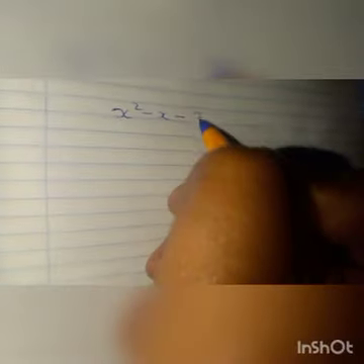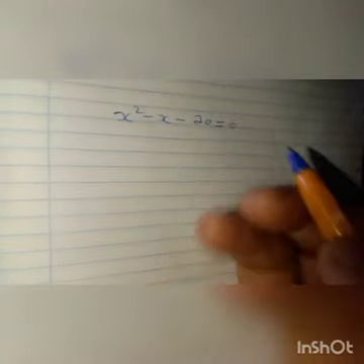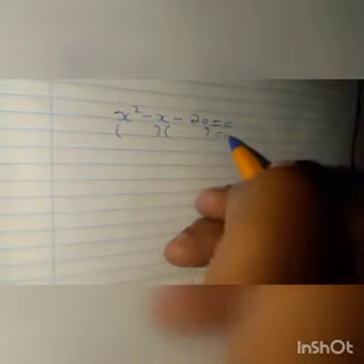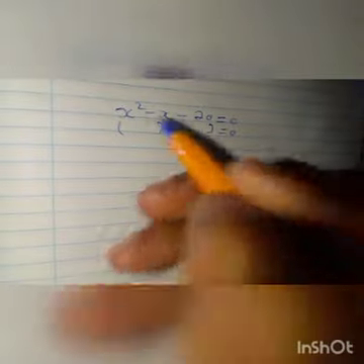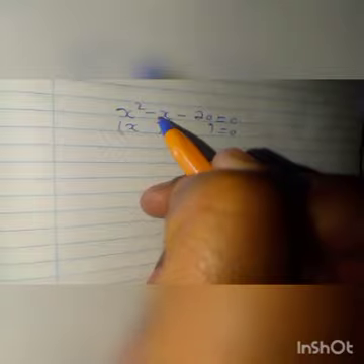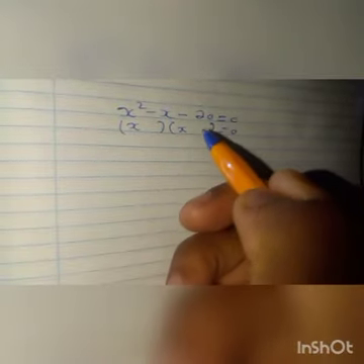In today's equation, we have x squared minus x minus 20 is equal to 0. So today we are working with a quadratic equation. So how do we solve this equation? We are going to factorize the equation. We are going to look for two numbers that when you add them, they give you minus 1. When you multiply them, they give you minus 20.